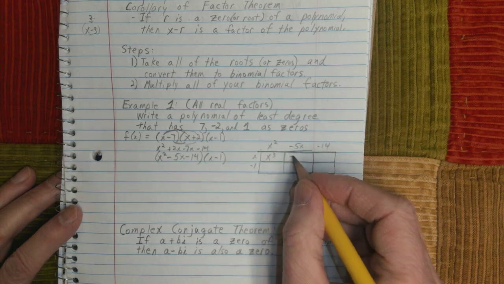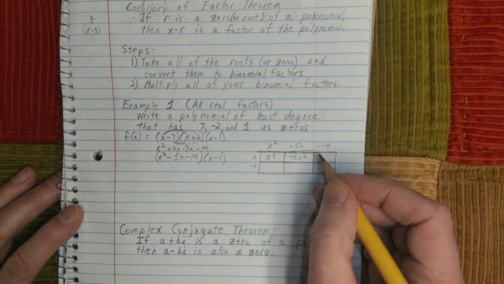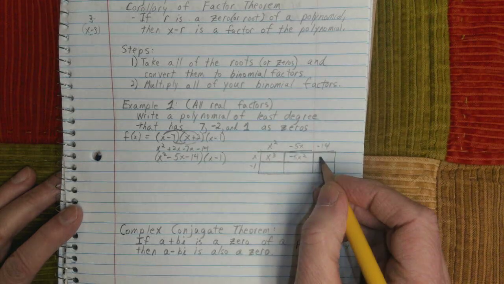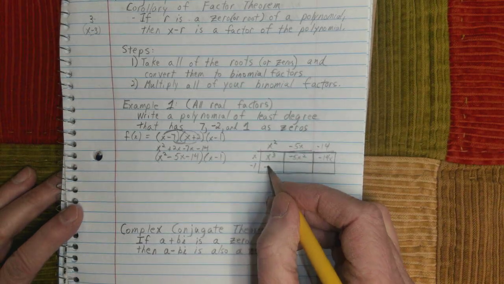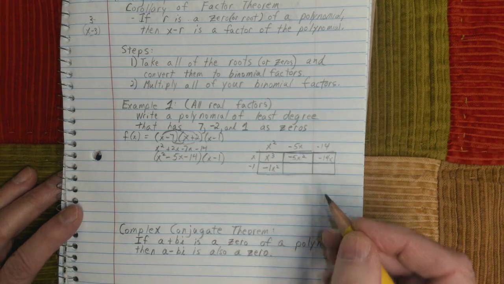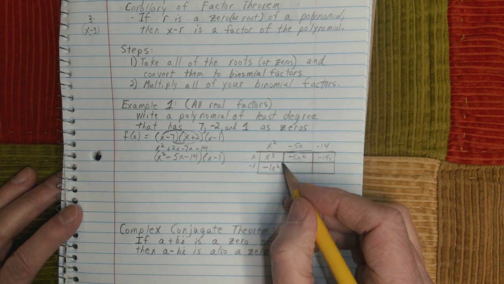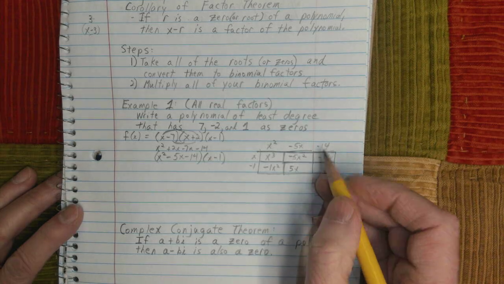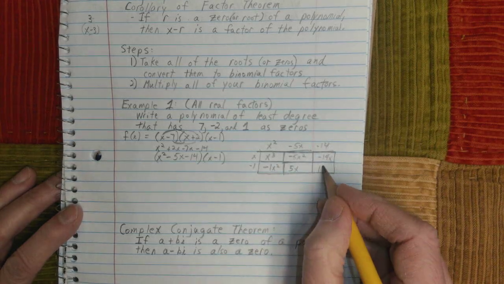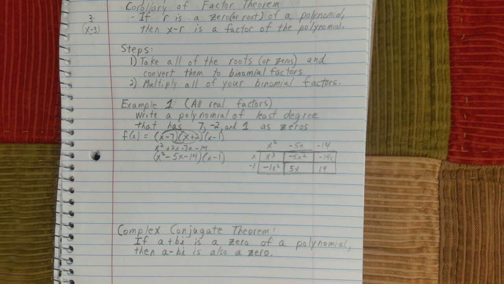So x squared times x is x to the third. -5x times x is -5x squared. -14 times x is -14x. X squared times -1 is -1x squared. -5x times -1 is +5x. -14 times -1 is +14.